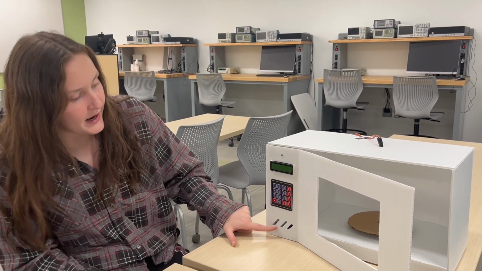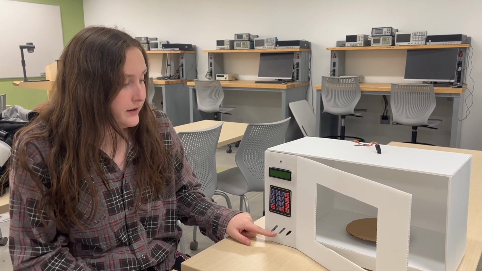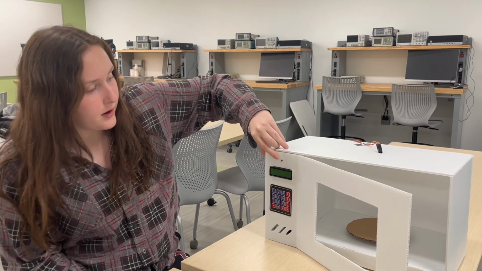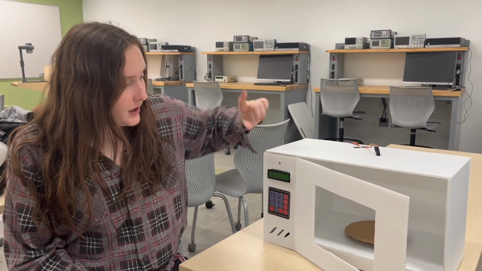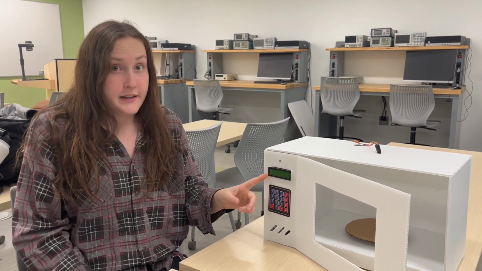Next, behind these little slits in our microwave, we have a buzzer, which will sound when the time is up on the microwave. And finally, we have our little light sensor up here, which will turn on the light in this display if it's dark in the room so the user can see the values that are being put on this display.